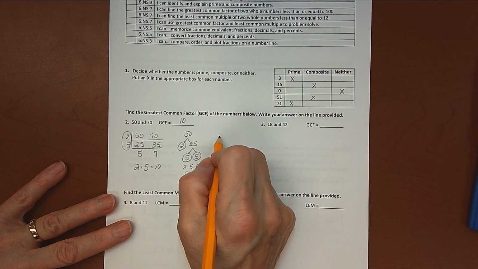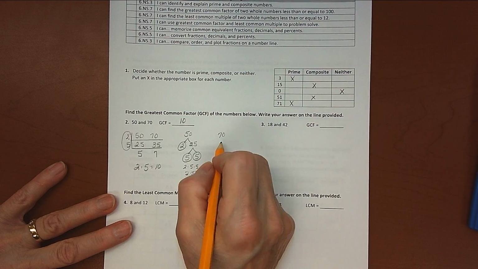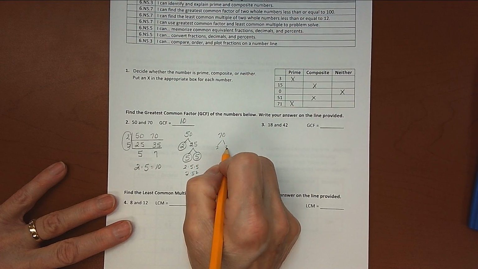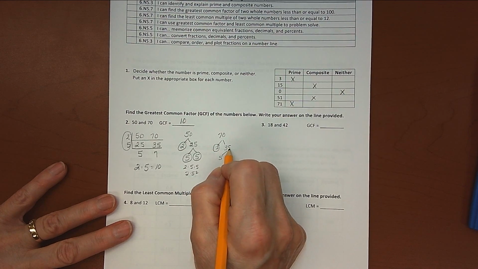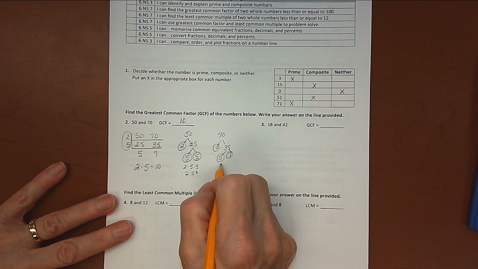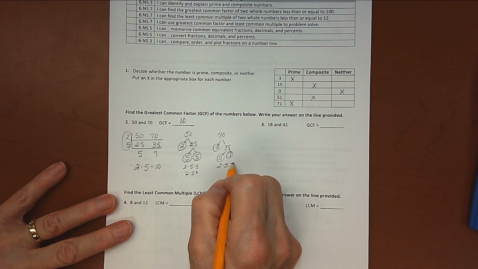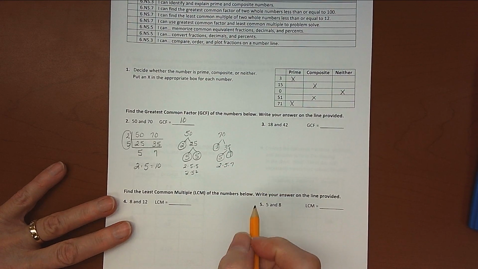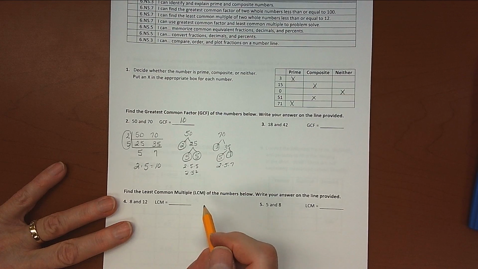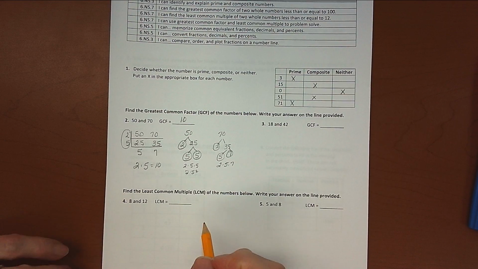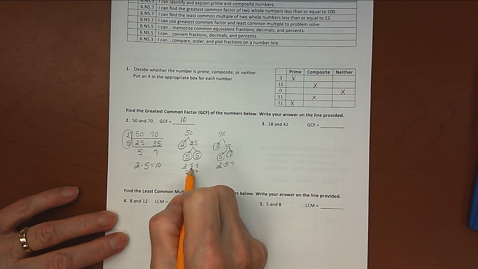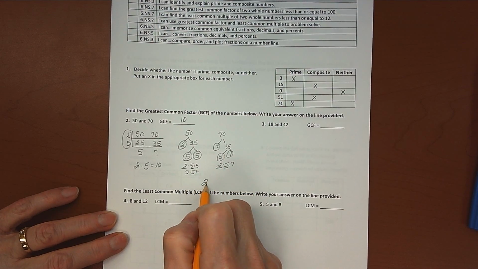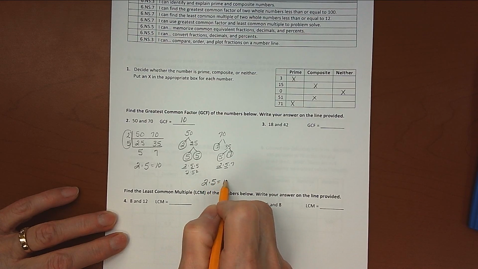And then the factor tree for 70 would look like 2 times 35. 2 is prime. And 5 times 7. Those are both prime. And so 2 times 5 times 7 is the prime factorization of 70. So for greatest common factor, we want to pick up all of the factors that are common to both numbers. And so we've got 2 in both of them and 5 in both of them. And so our greatest common factor would be 2 times 5, or 10.